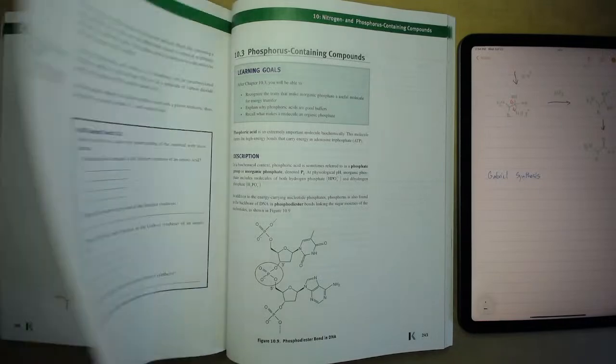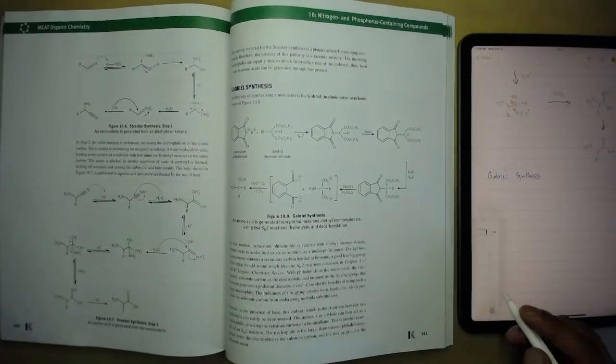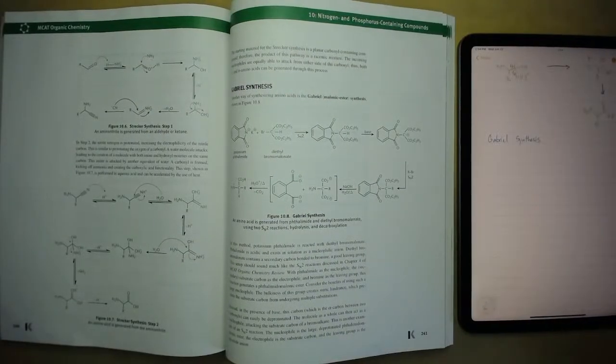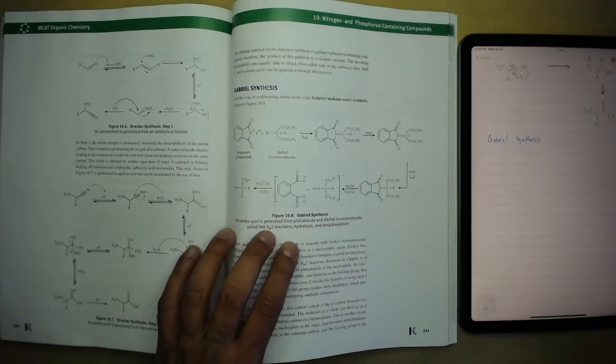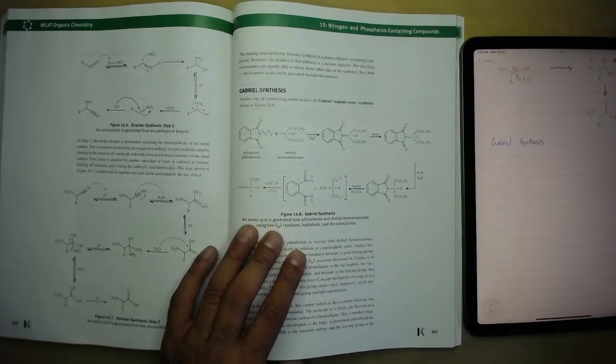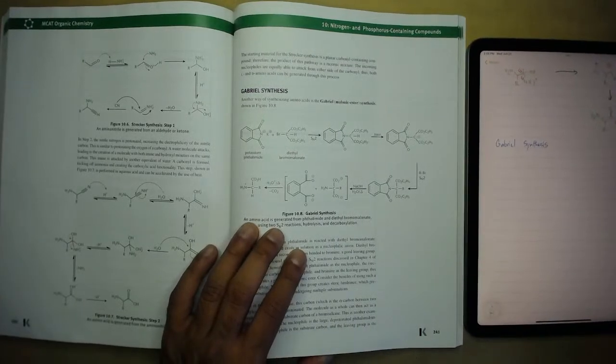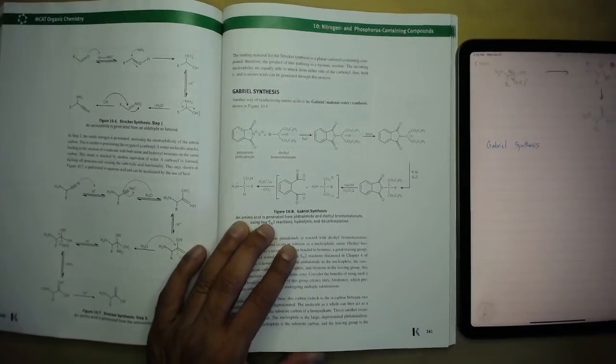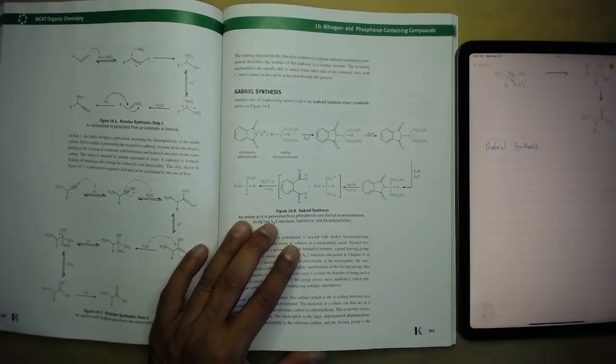All right. I am going to try to draw this synthesis. Because there are so many steps, they don't draw the mechanisms for each step, which is nice. But we should be able to figure that out on our own. That'll be a good exercise.